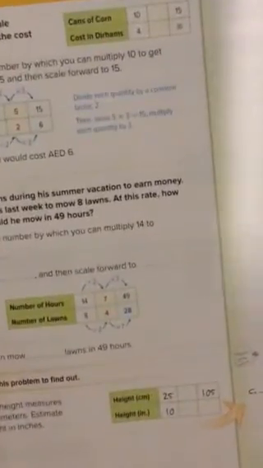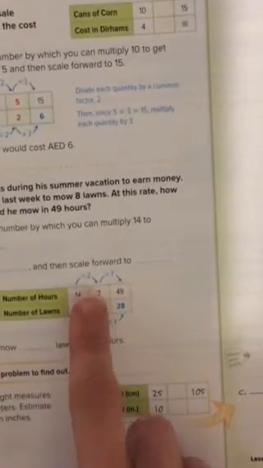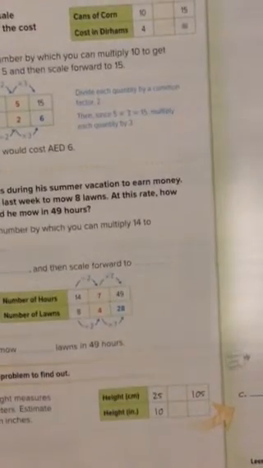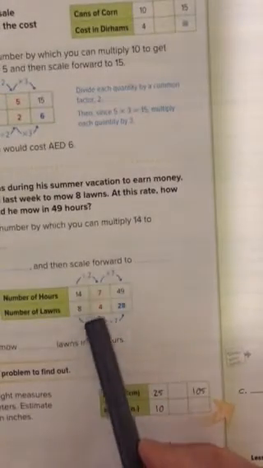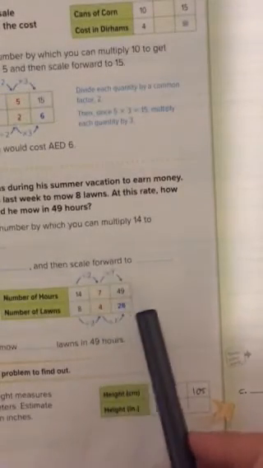For example, if you understand how to scale things, then if you know that you can cut 8 lawns in 14 hours, that means you could also cut 28 lawns in 49 hours. You see right here where they divide by 2, and then they divide by 2, and they multiply by 7, they multiply by 7.